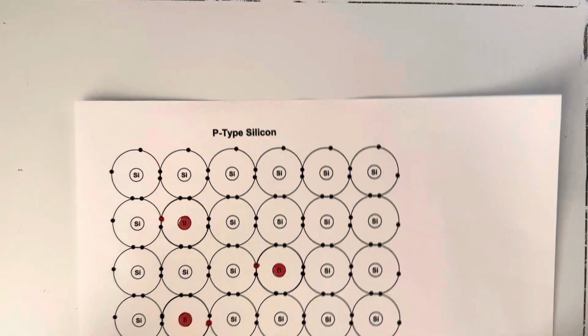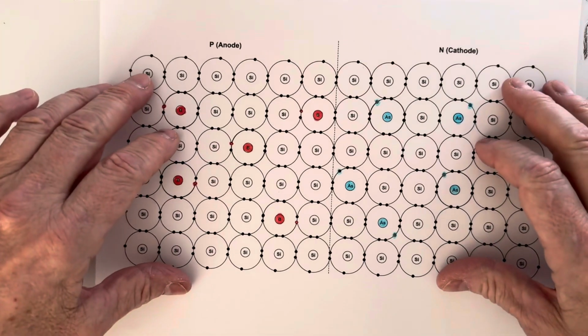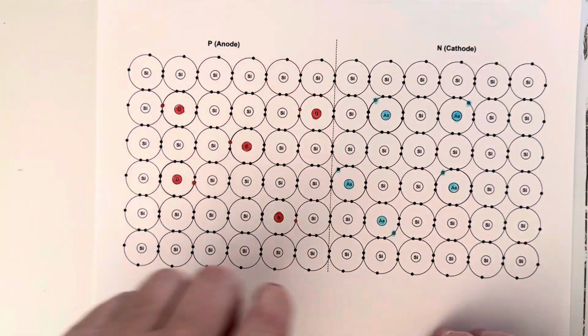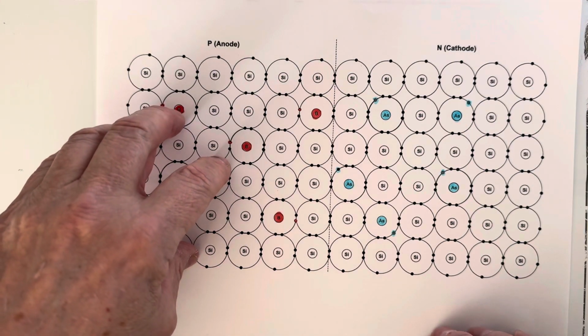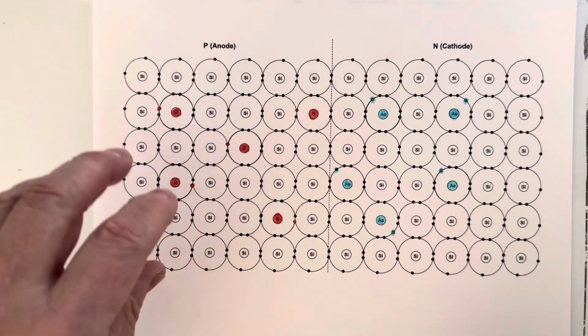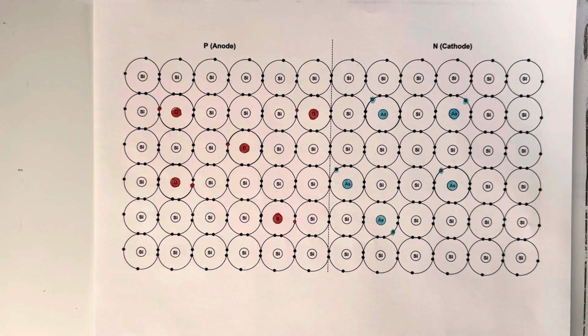All right, now, when we form a single crystal of silicon with N-type dopants on the right side and P-type dopants on the left side, we form a PN junction device, which is a diode.